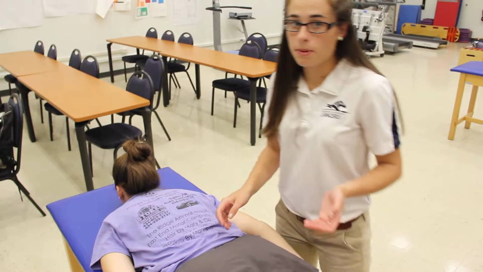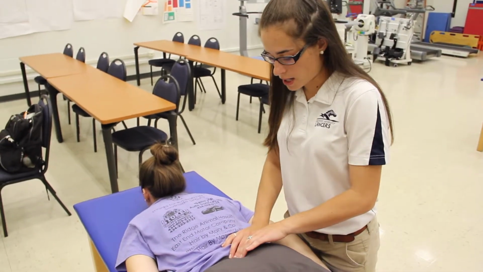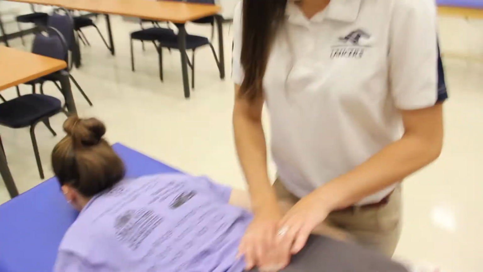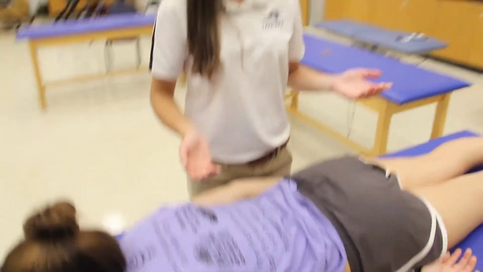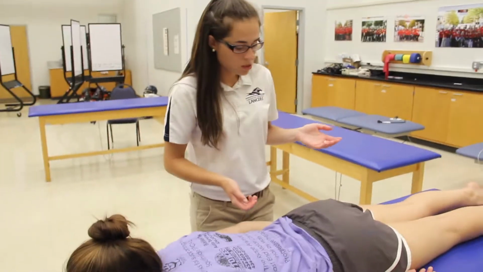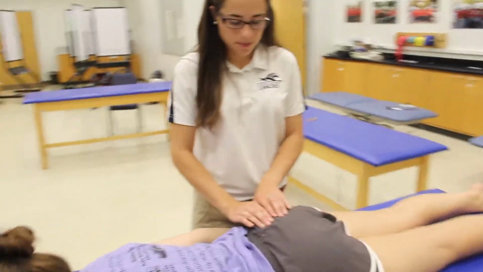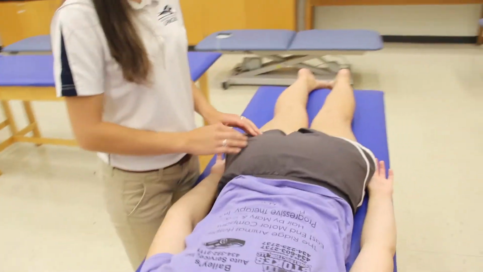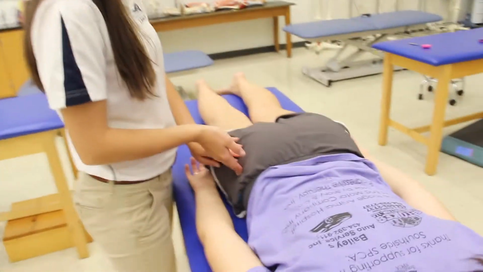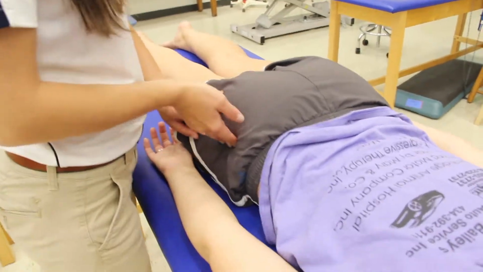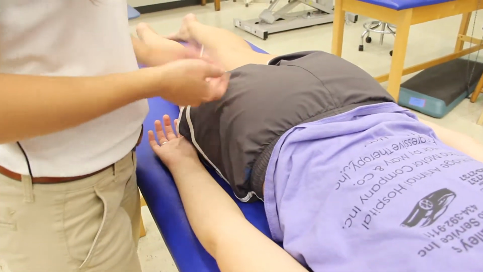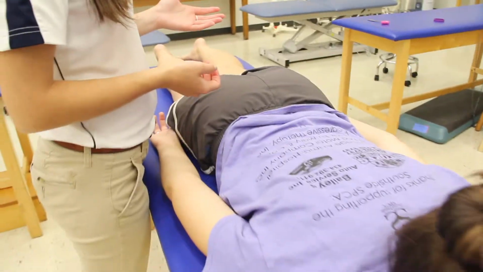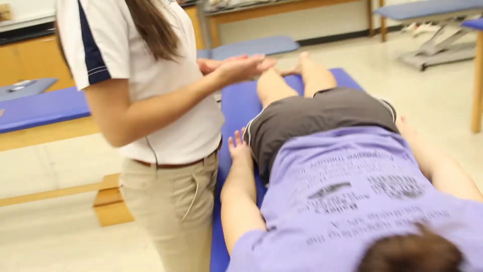We're also going to be palpating the median sacral crest, as well as the gluteal muscles. So first we have gluteus maximus, and that is the most superficial. We then have gluteus medius, which is palpable along the lateral aspect. And then finally there's gluteus minimus, which is not palpable.